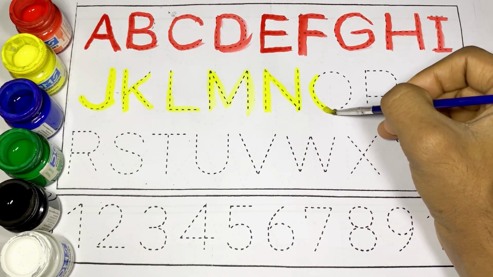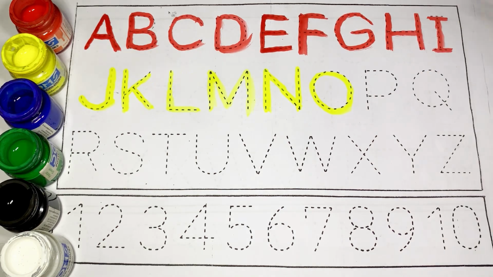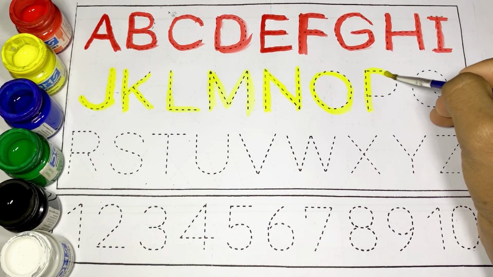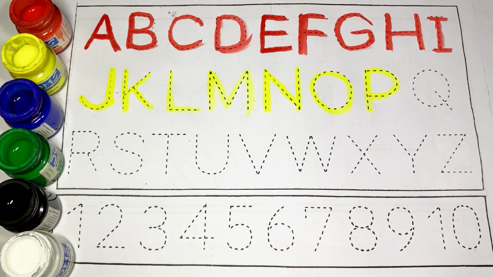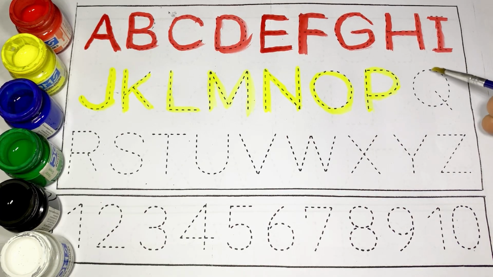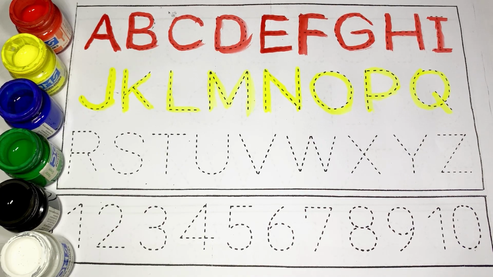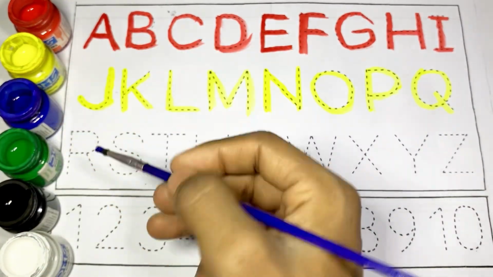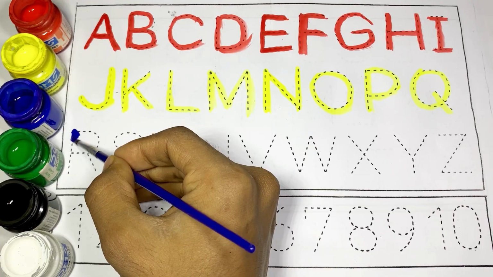O. O for orange. O for octopus. P. P for parrot. P for penguin. Q. Q for queen. Q for quill. Kids, now R. R for rose. R for rice. The alphabets of R and use blue color.